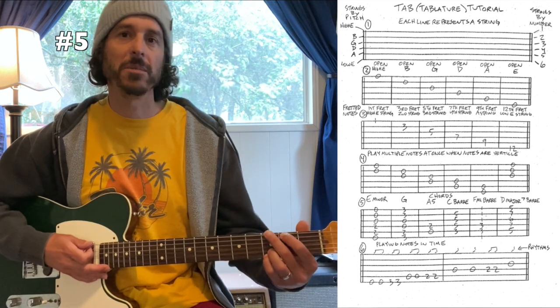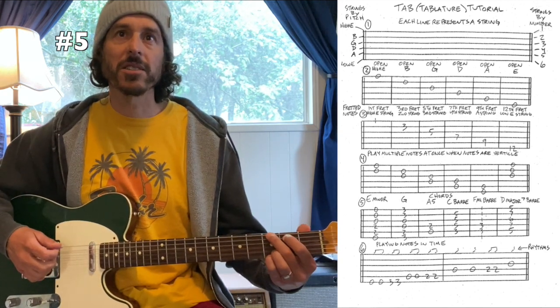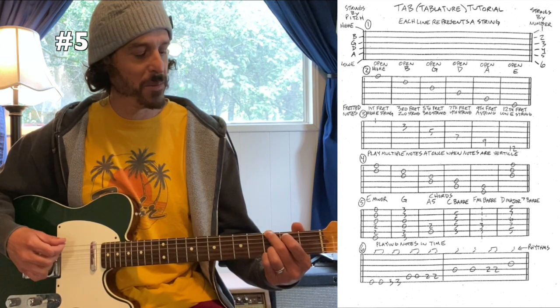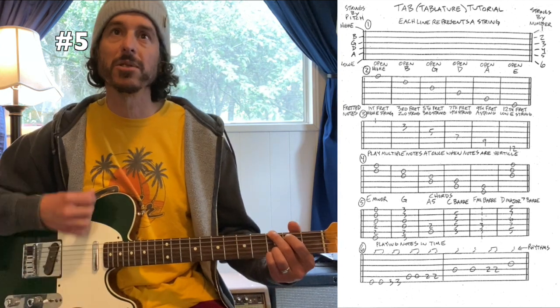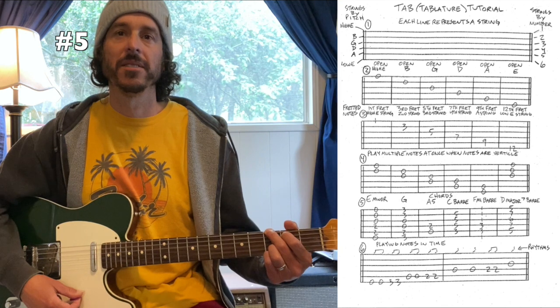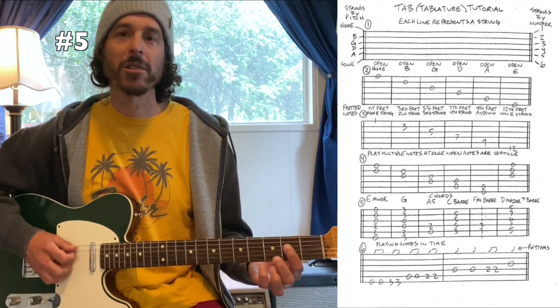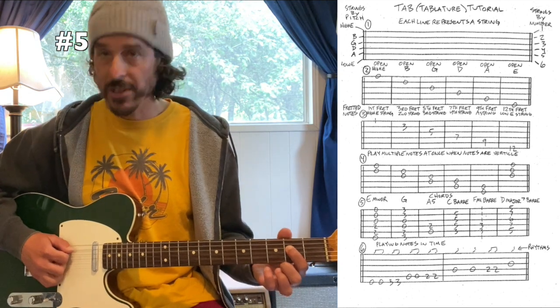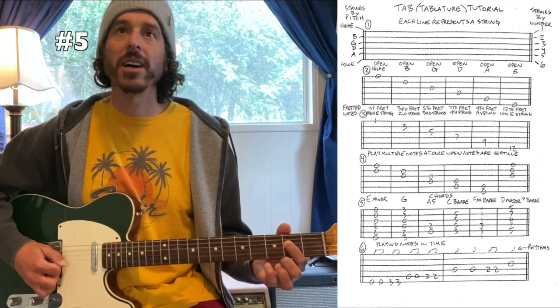Okay, next one's a G major chord in open position. So it's got the 3rd fret 6th string, 2nd fret 5th string, open 2 middle strings, and then 3rd frets on the first 2 strings. Okay, next one's an A power chord. That's just your open 5th string and the 2nd fret on the 4th string. 2 notes for that one.